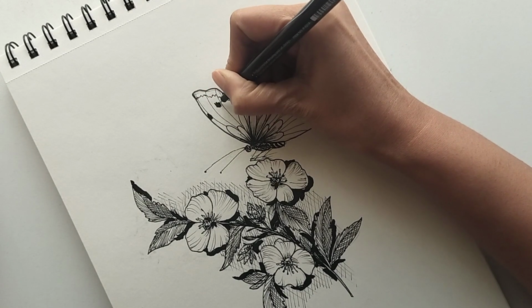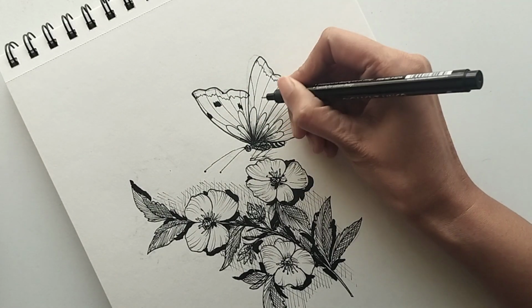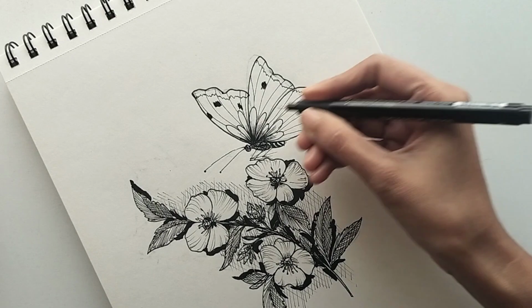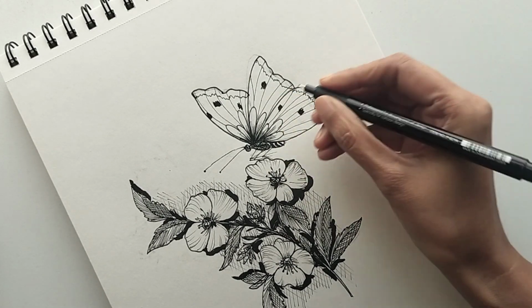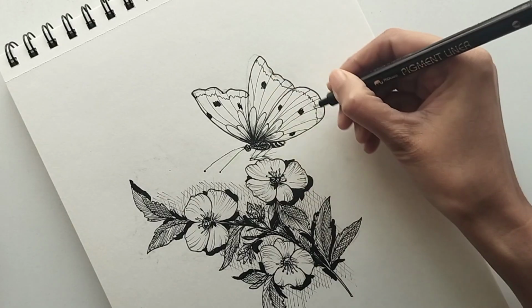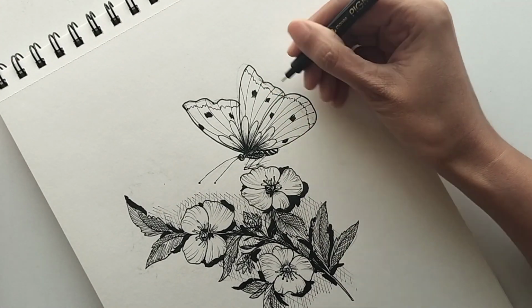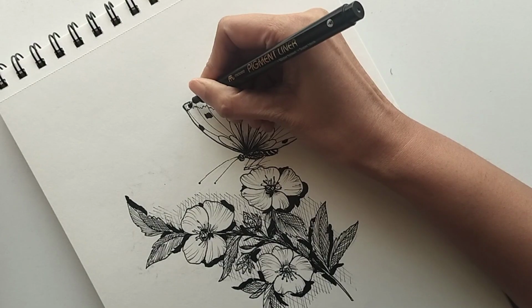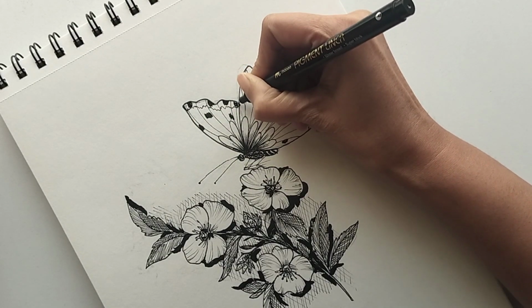I'm doing it with the help of a pen just to show you how you can do it with a fine pen as well. Otherwise you can use the biggest pen in your set and you can do it easily. So I have added all these patches in between the wings, and then I'm going to add these patches around the edge as well, in between the two lines that we have created around the edge.